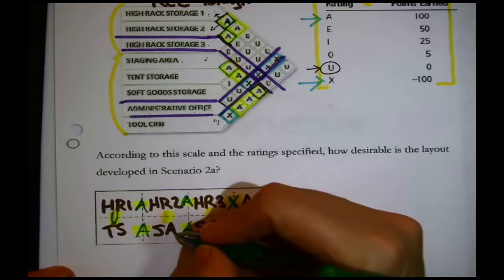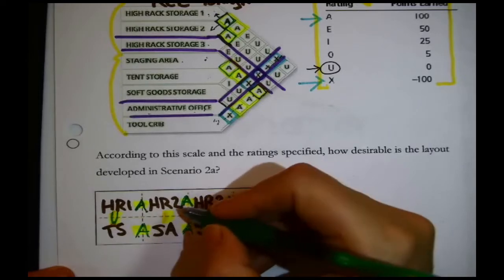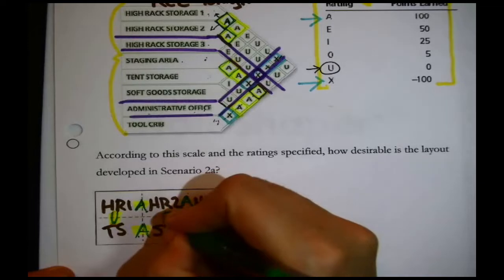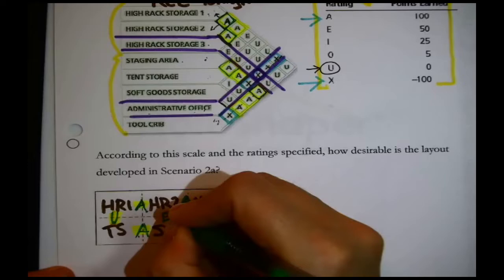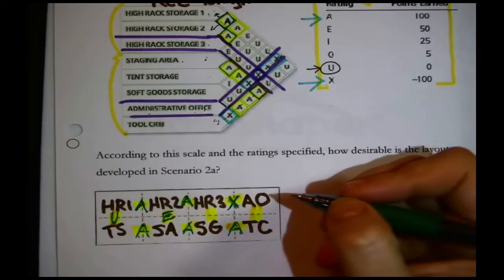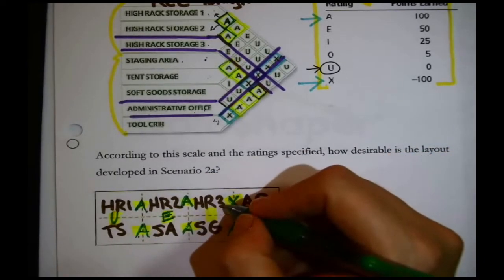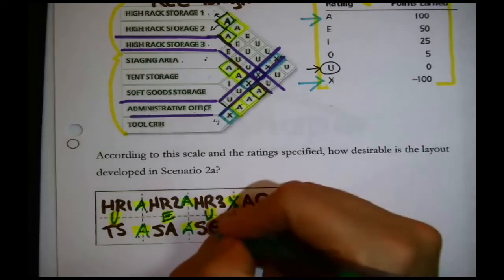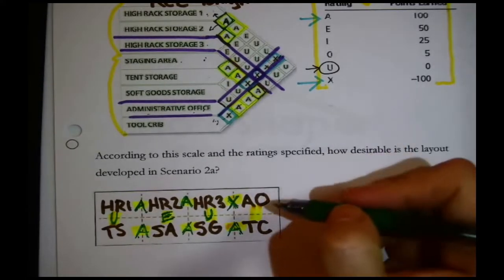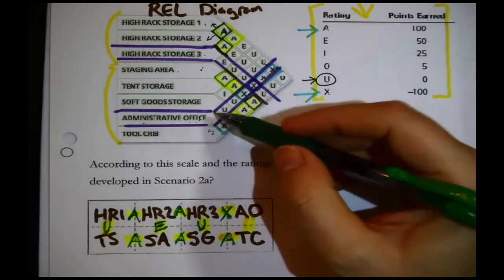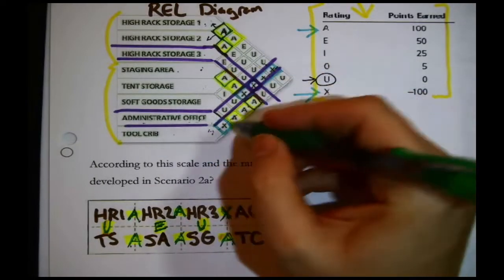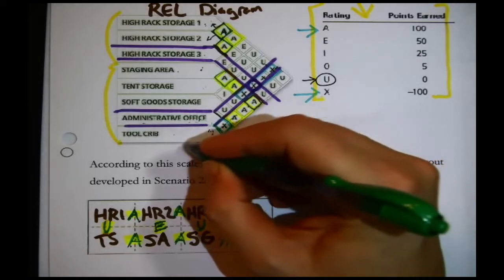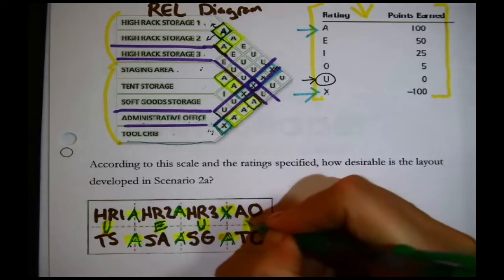Okay, staging area and high rack 2. If you look it up here, that is an E. It's not the highest degree of importance, but it's the second highest, so it's certainly a positive relationship. Now, high rack 3 and soft goods, we'll find there is another U rating between them. It's kind of unimportant that they're neighbors, but they wound up being neighbors. And then finally, the administrative office and the tool crib. That would be their rating right there. Oh, that's an X. Yep, it is.